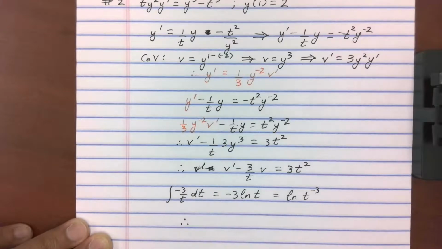And therefore, the integrating factor becomes e raised to the natural log of t raised to the negative 3. And using the inverse function properties of a base of e and natural log, all we get back is t raised to negative 3.